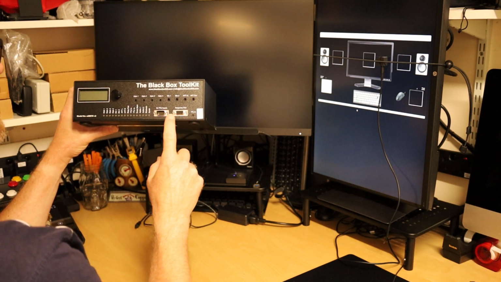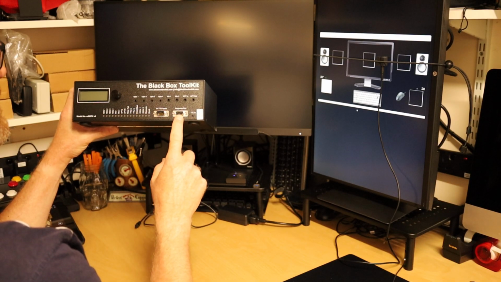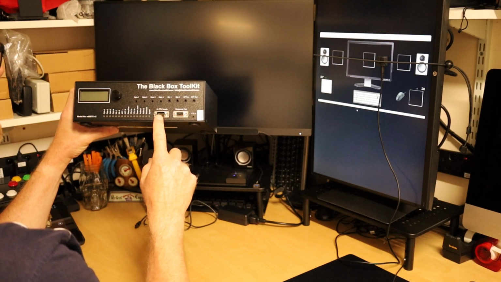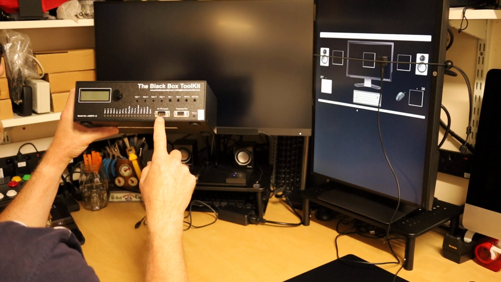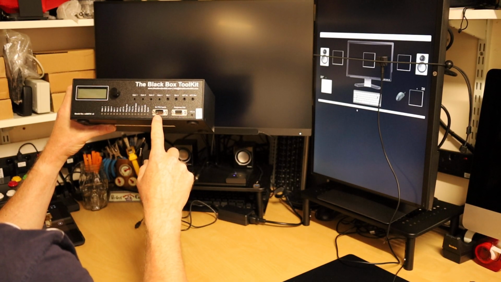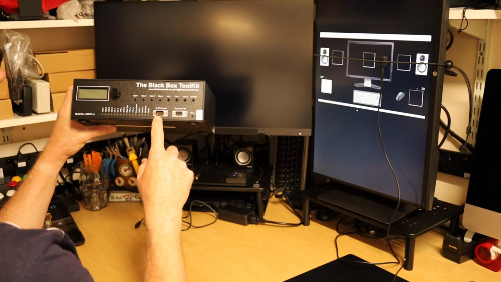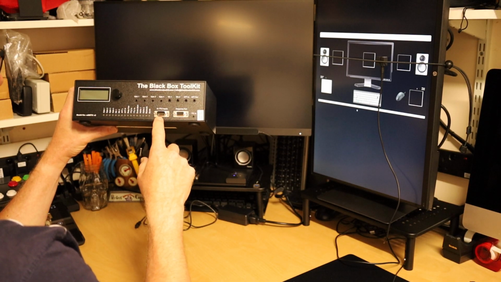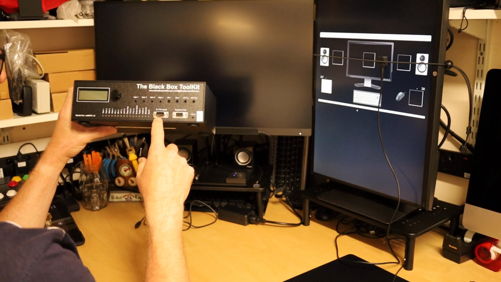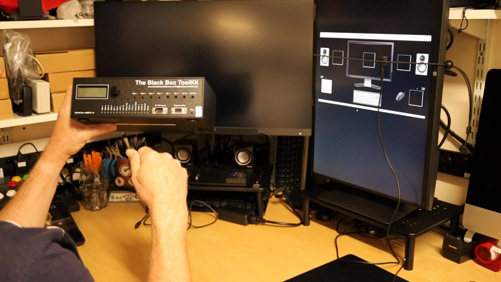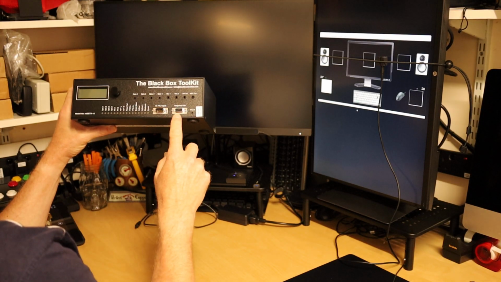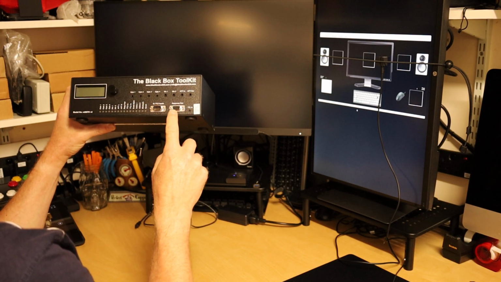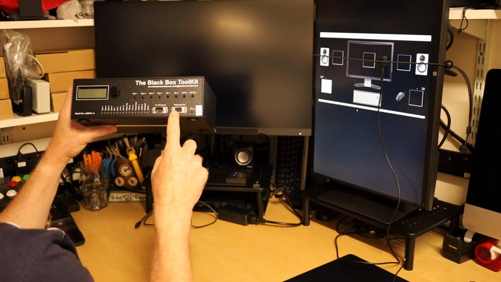You've got 8 TTL front inputs for response pads, so that could be from your own device or from one of our response pads, or something like the USB TTL module, or say a pressure sensitive response pad or something else, or there's a standard black box toolkit response pad input as well.